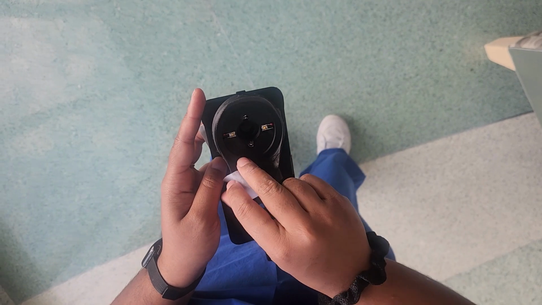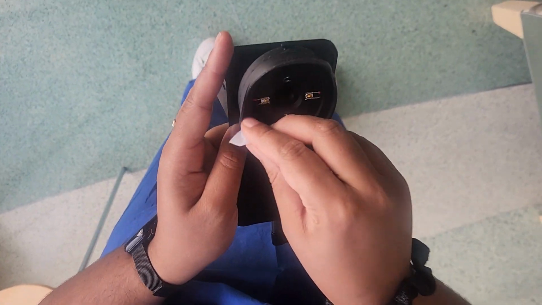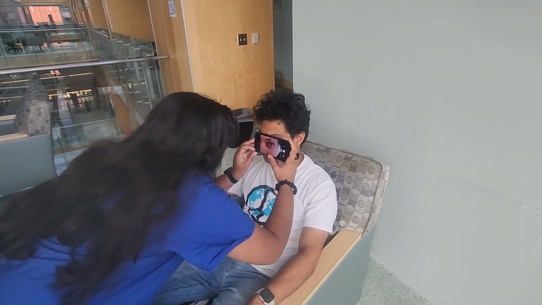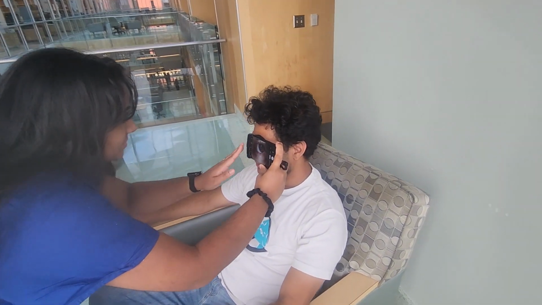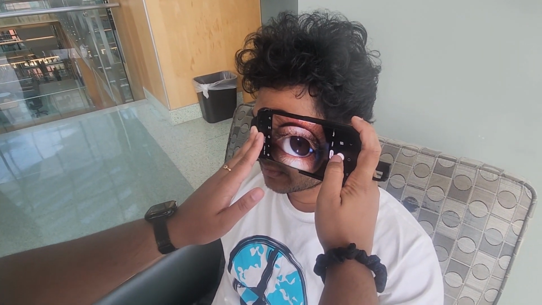Before moving on to the next patient, sanitize the scope with a wipe. This is critical to make sure you do not spread eye infection between patients. Thank you for watching this video to learn to take pictures of the eye. Taking clear images will allow the ophthalmologist to provide high-quality care for these patients.